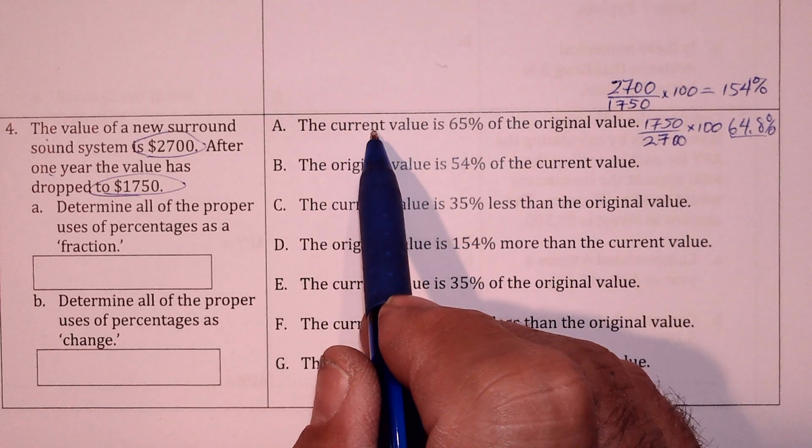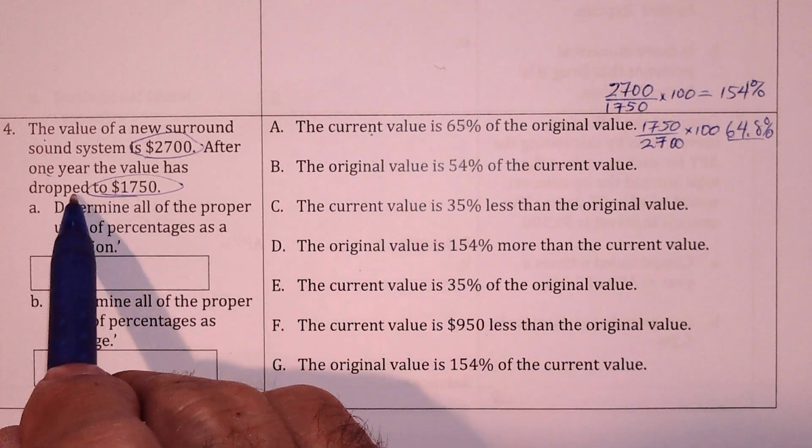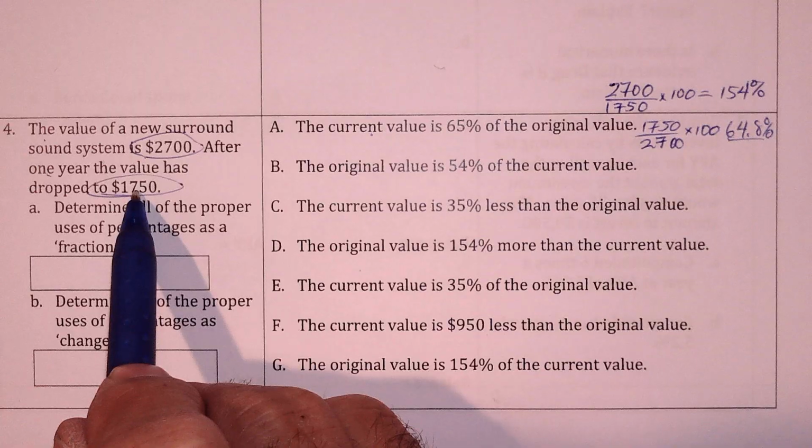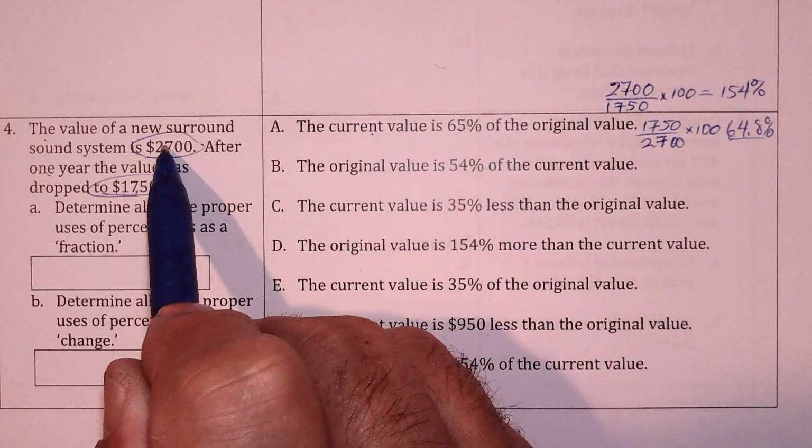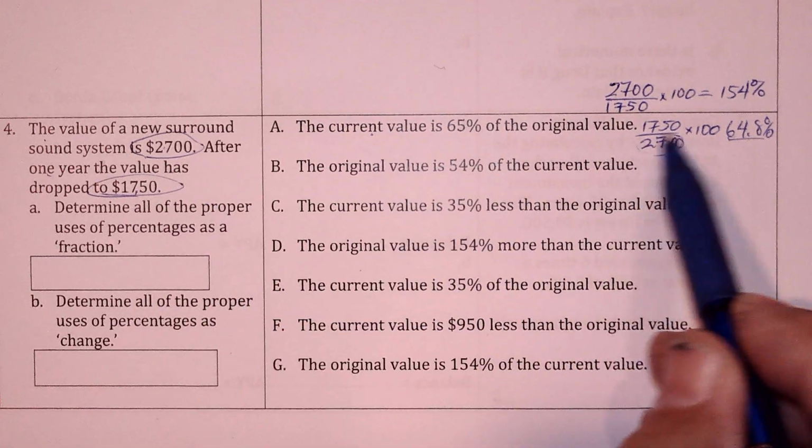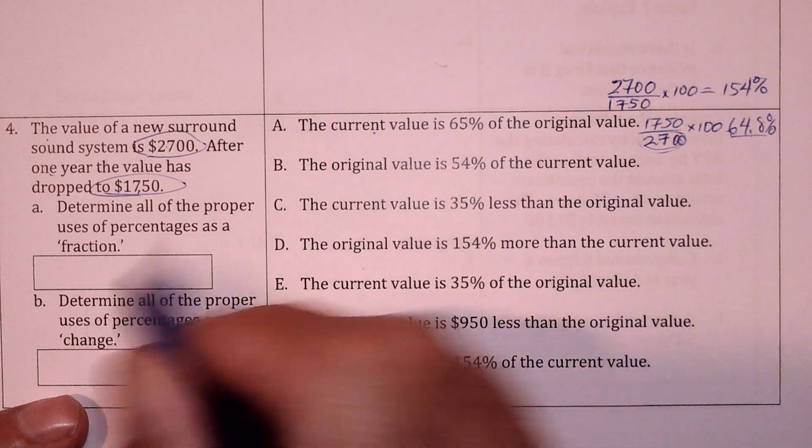So is this correct? The current value, which is this one, is 65% of the original. That's this one, so that is correct.